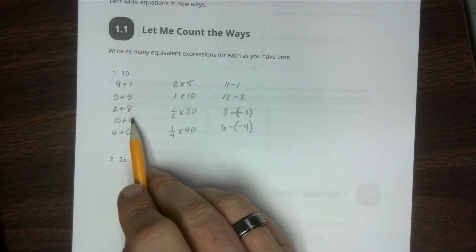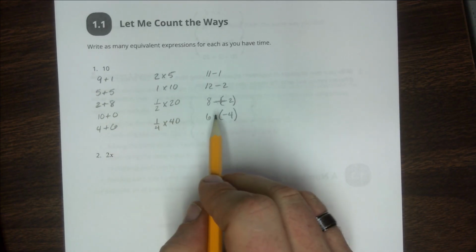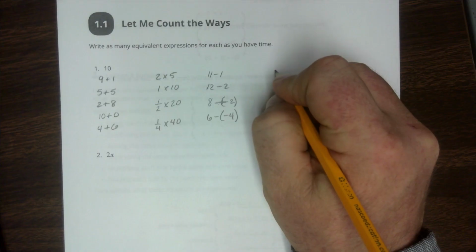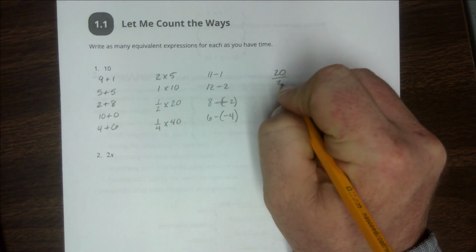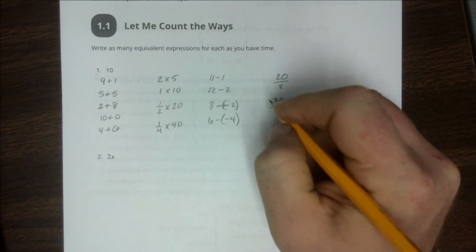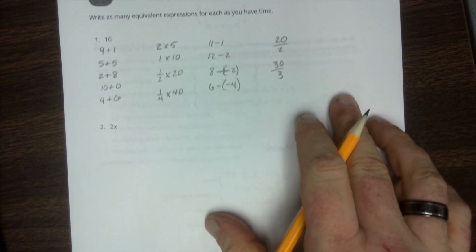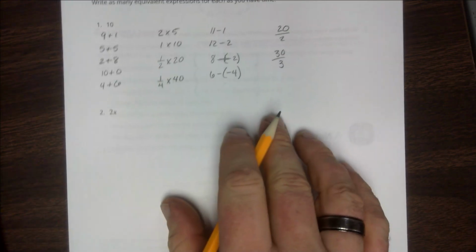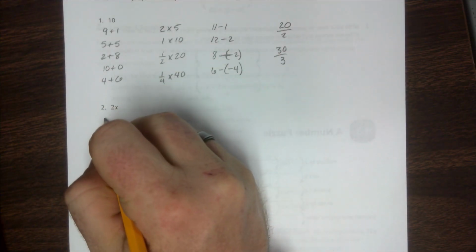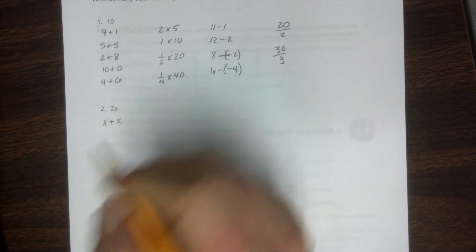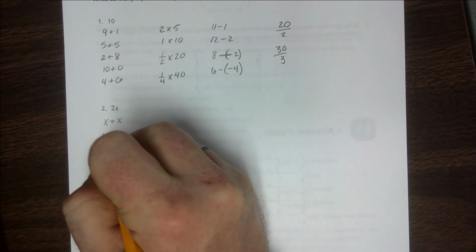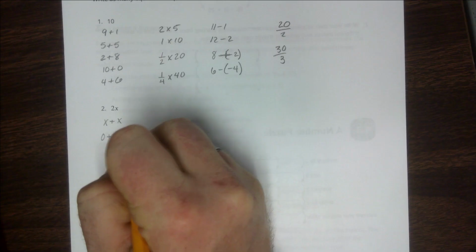So we've done addition, multiplication, subtraction. The only one left here is division. You could go 20 divided by 2 or 30 divided by 3. Those would all give you 10. Let's move on to 2x. If we're going to do addition, that would be x plus x, or 0 plus x plus x.